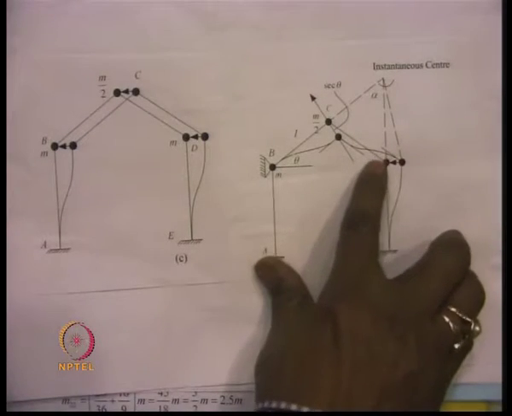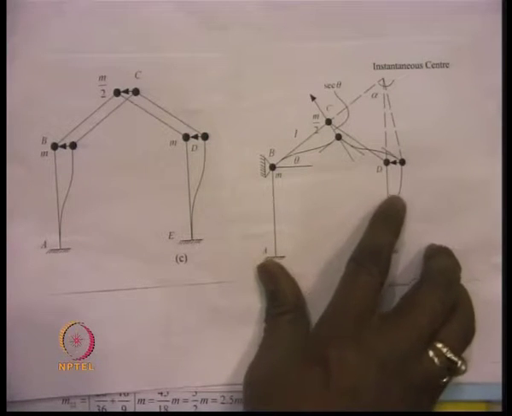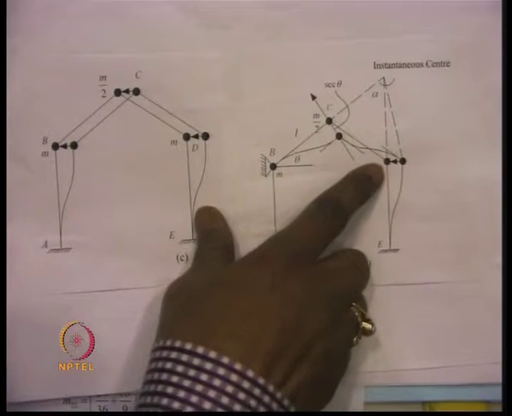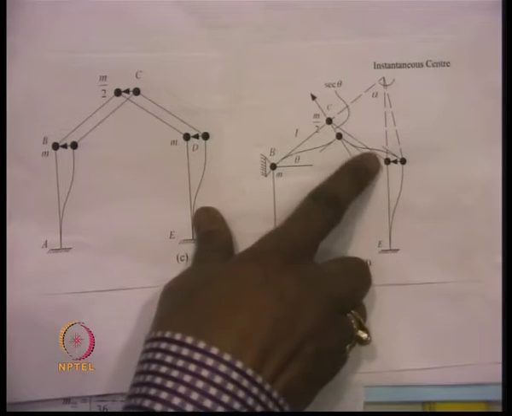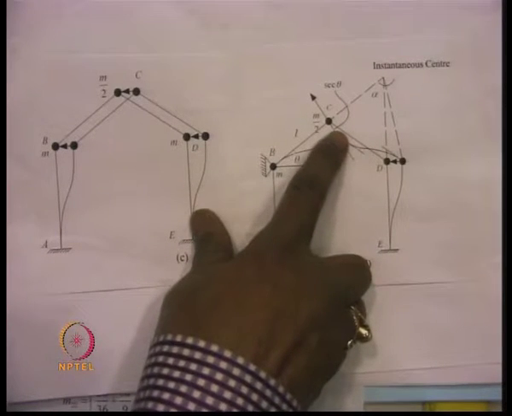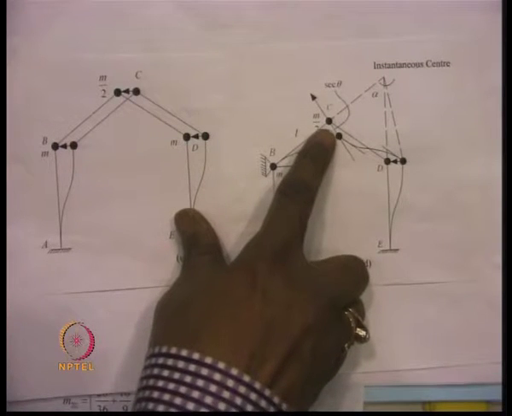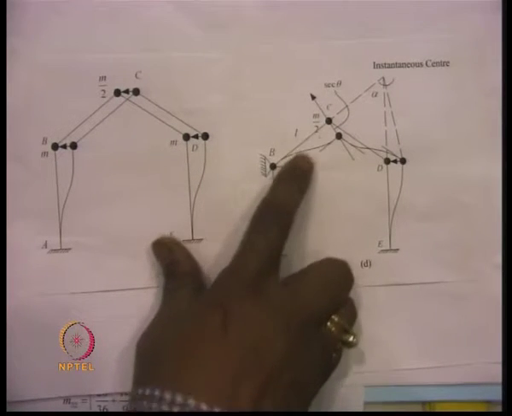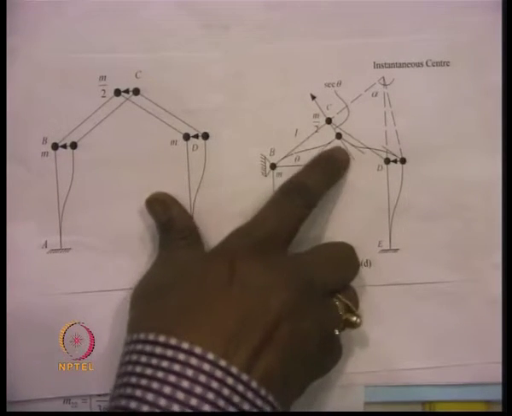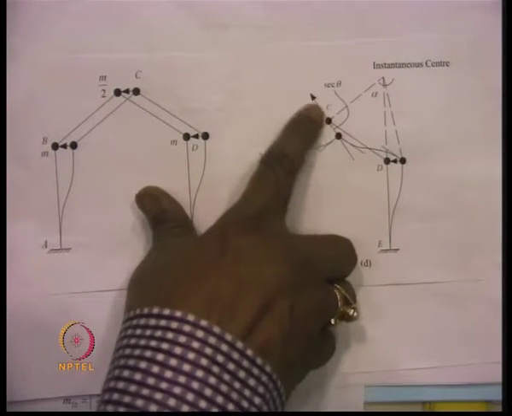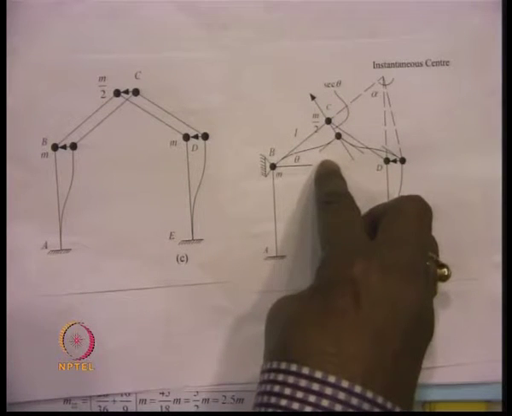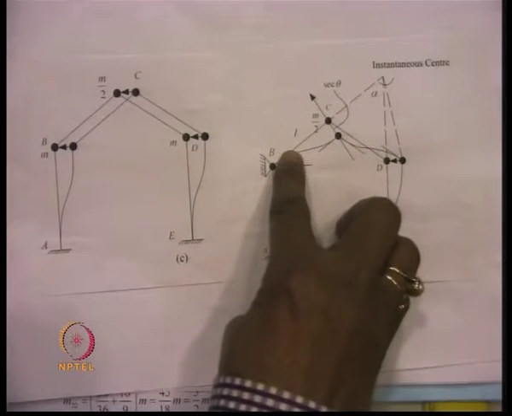Since there is no degree of freedom which is defined at this point, this horizontal force will be decomposed, one into the vertical direction, which will straight away go to the support. The other force will be resolved in this direction and transferred to this particular point. Then this force, which is acting along this member, plus this force, these two forces will be resolved, one in the vertical direction, other along the direction of this member.